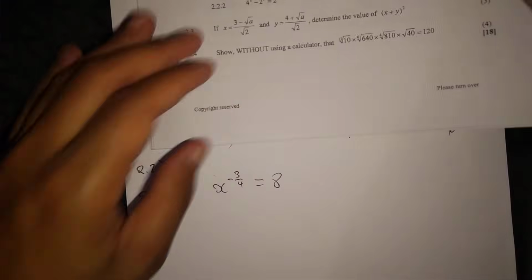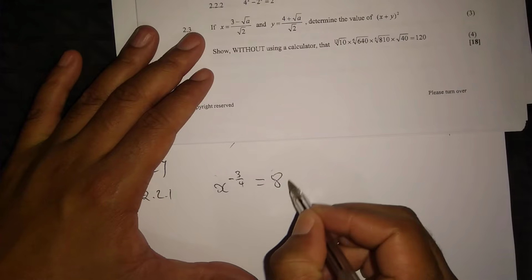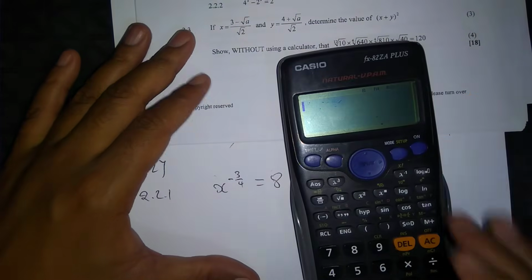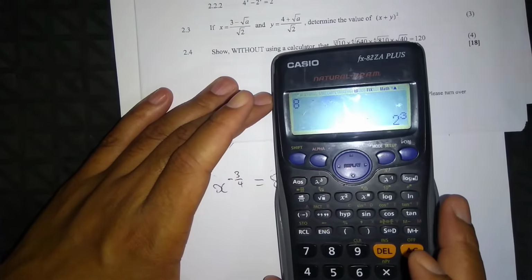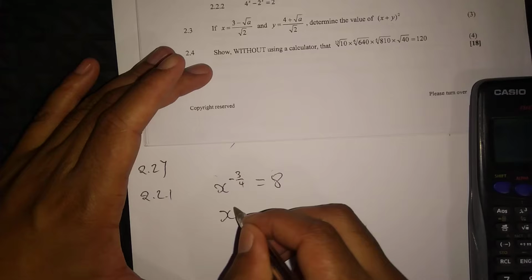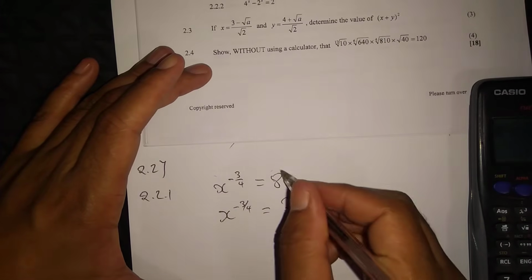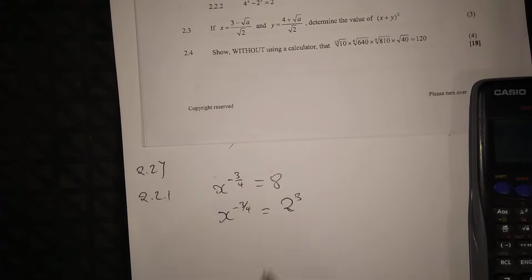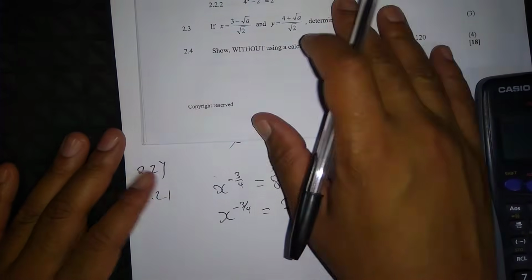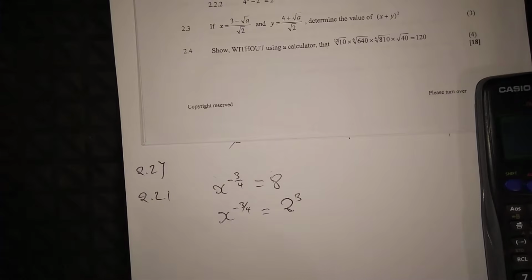This is the first question in 2.2. Okay, 8 is not a prime base, so we must convert it again. So 8 can be written as a power of 2 exponent 3. 8 is not a prime base, so you must rewrite it as a power. After doing this, it's an equation with rational exponents, where our exponents are fractions.